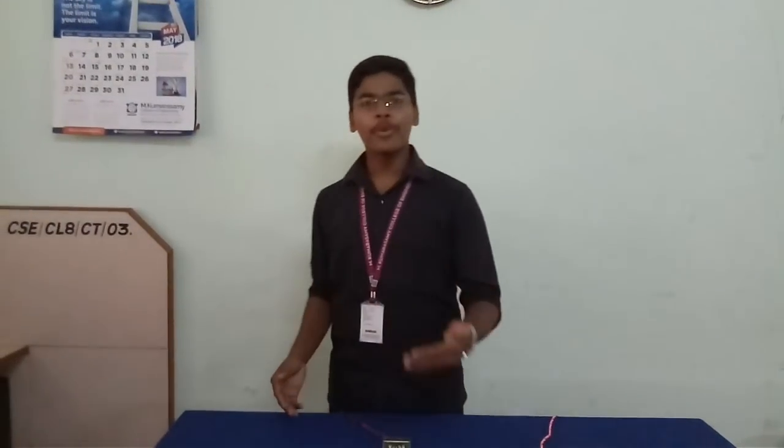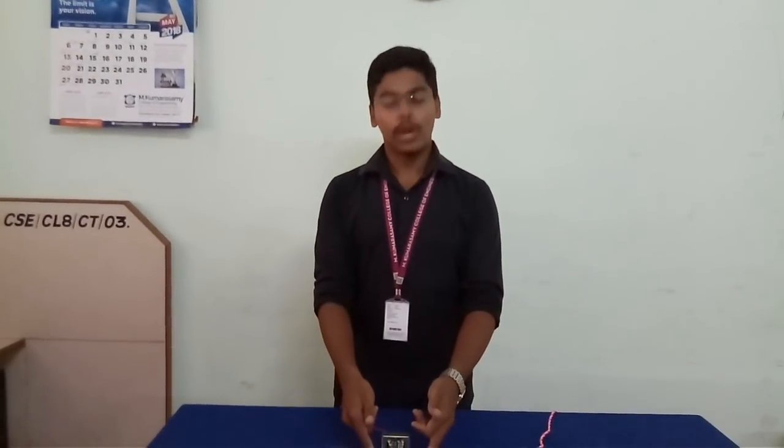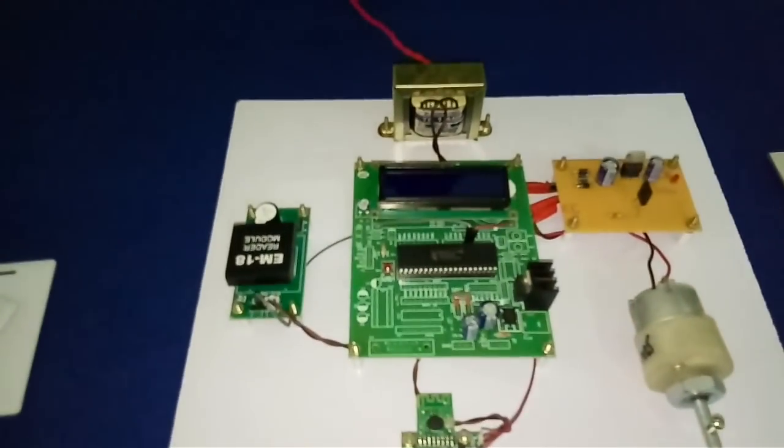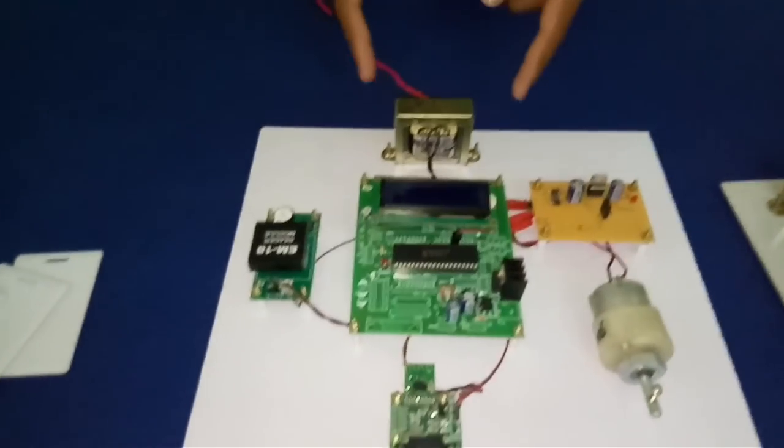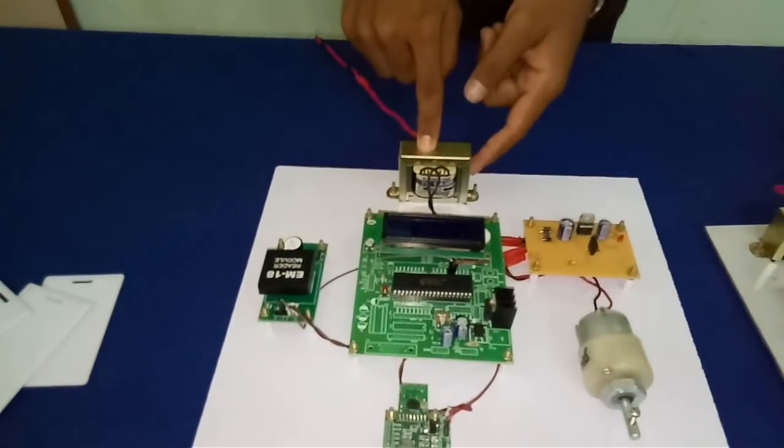Let us see how the components in the PIC-board controller work. This is an AC transformer. This AC transformer reduces 240 volt to 0 to 12 volt because this is a 0 to 12 volt AC transformer. In our house, the AC supply will be 220 volt. So for reducing that 220 volt to 0 to 12 volt, we are using this AC transformer.